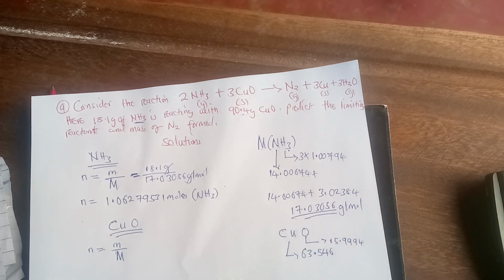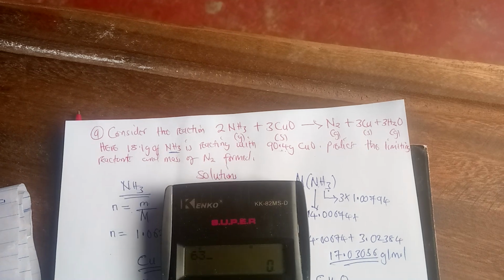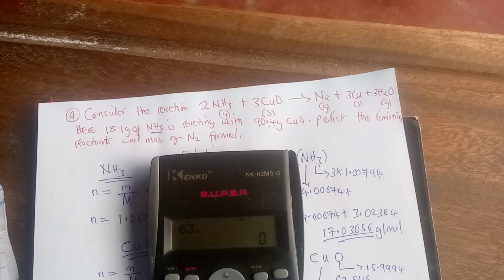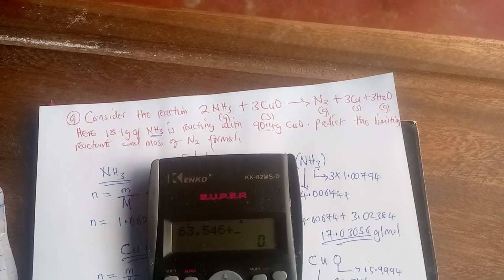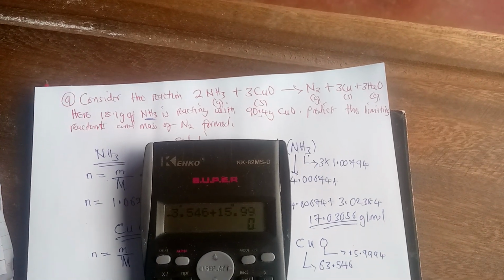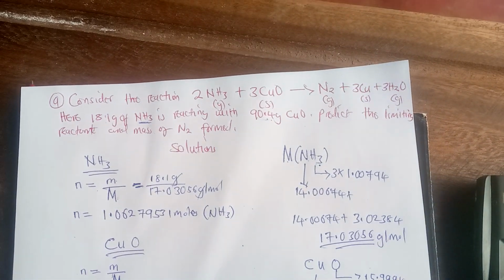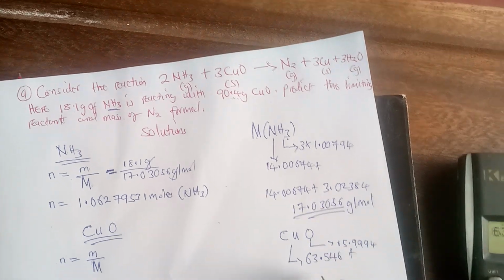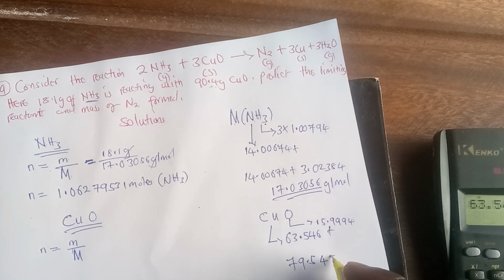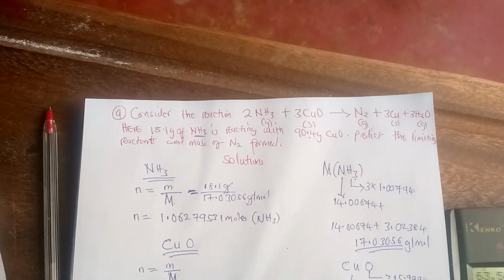So if we add these two numbers, 63.546 plus 15.9994, the final answer when we add them is 79.5454 grams per mole, which is the SI unit for molar mass.